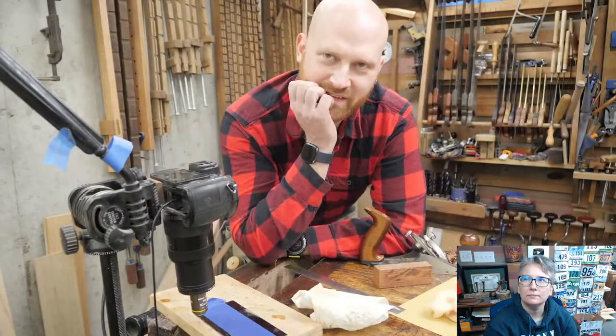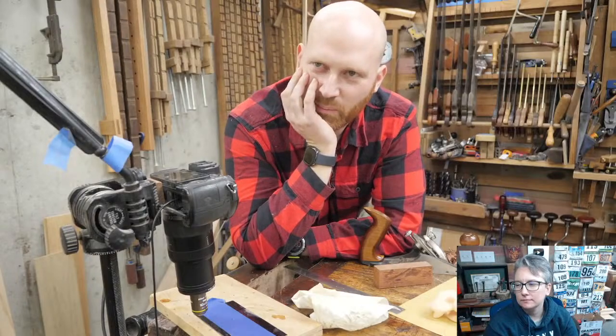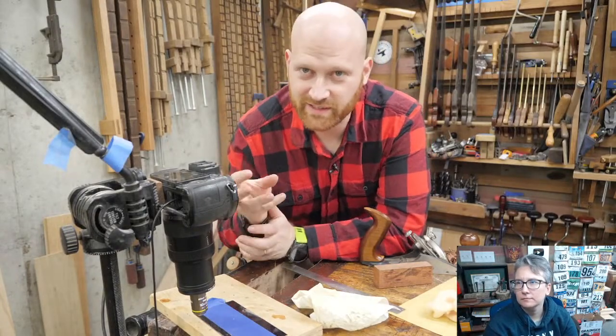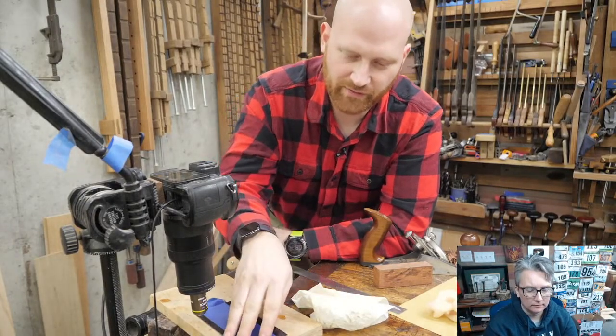I'd love to think about that. There's got to be some way of showing the burr, but that's going to require a whole setup to get the camera on it just right. So I might have to hold off on that.